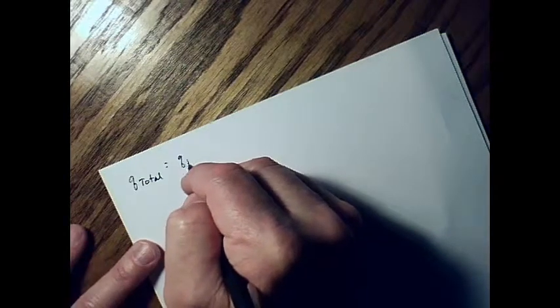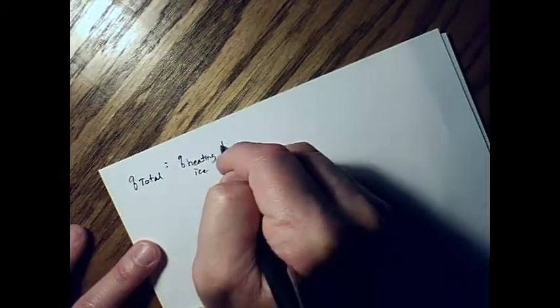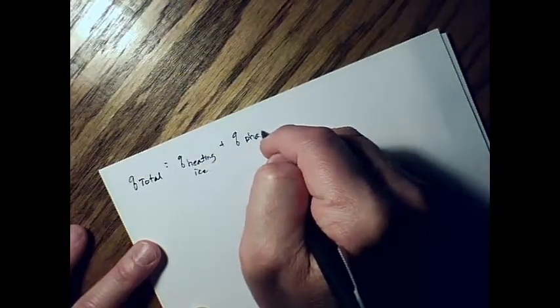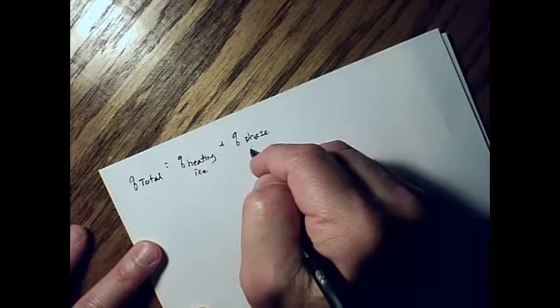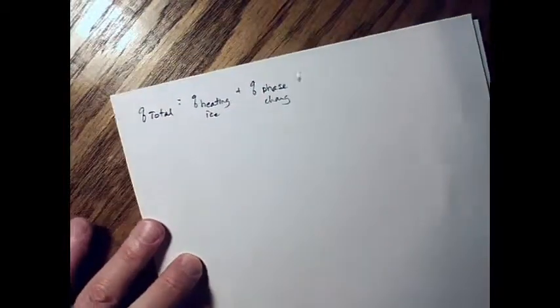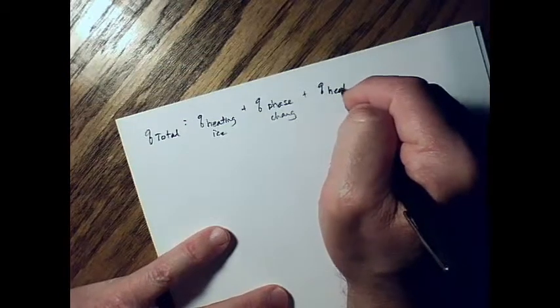in what we're describing here is the Q for heating ice plus the Q for the phase change plus the Q for heating water.